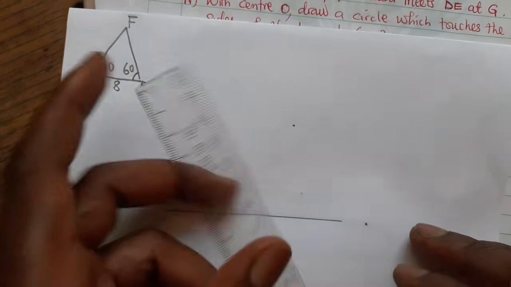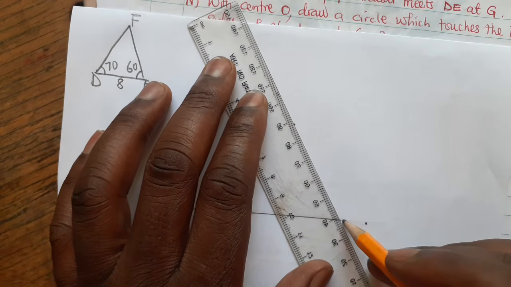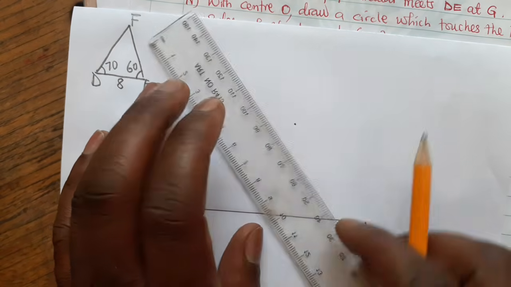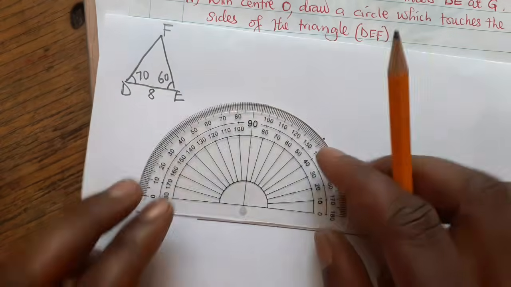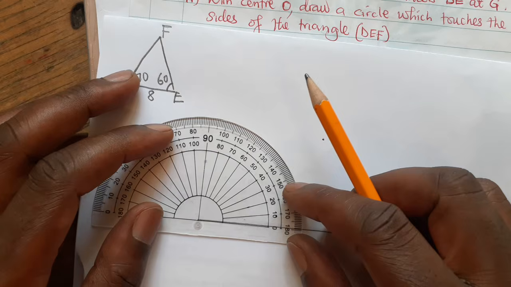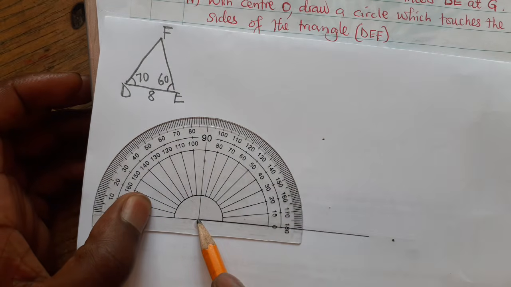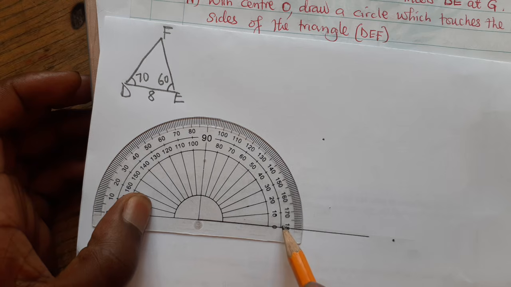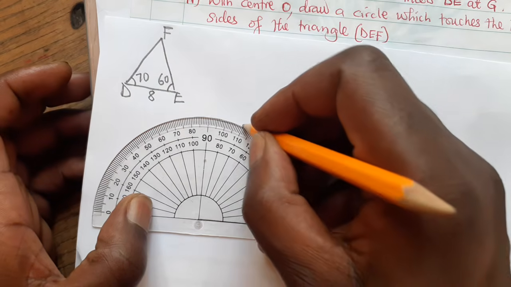Okay? If you want, you can draw just a straight line. But we can wait. Let's do 70 also. We come to the other side here. Make sure that the T is at the center, then 0 is on the line. So we want 70. 70, you start from 0. 70 is at this point here.